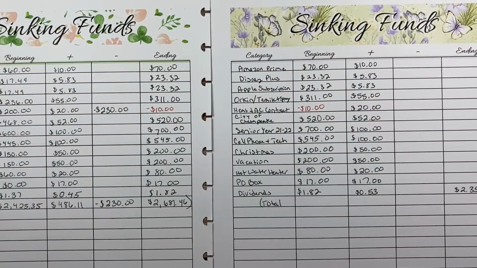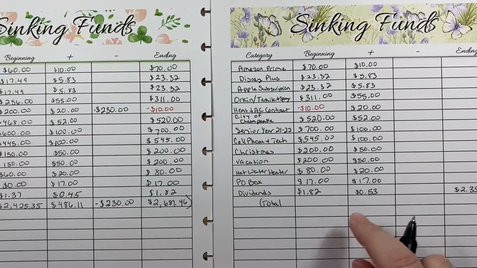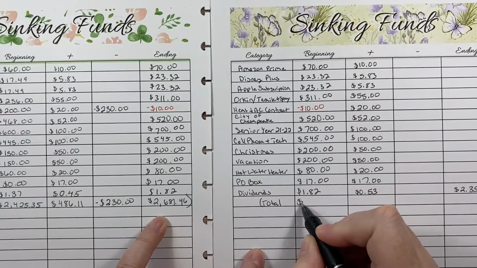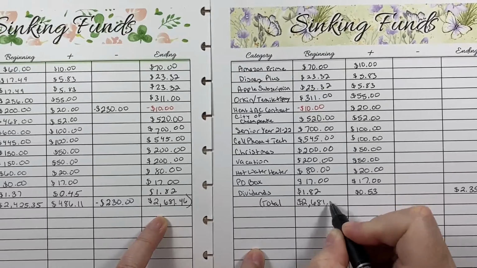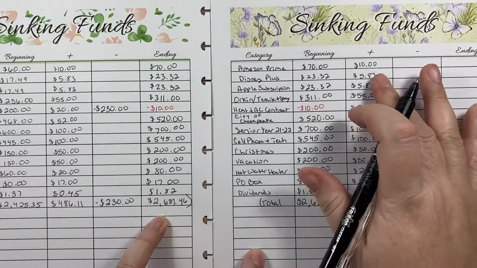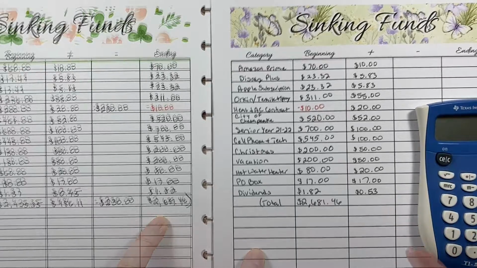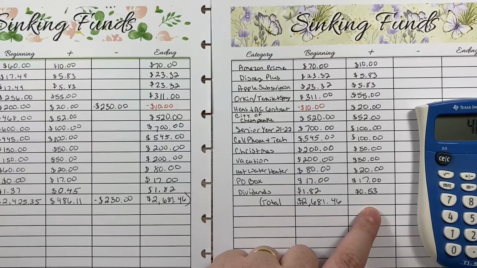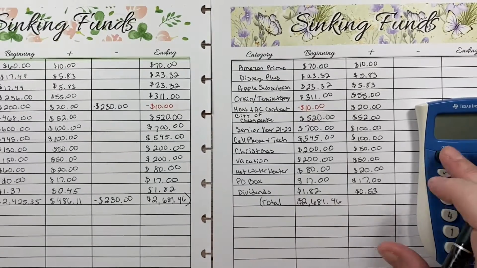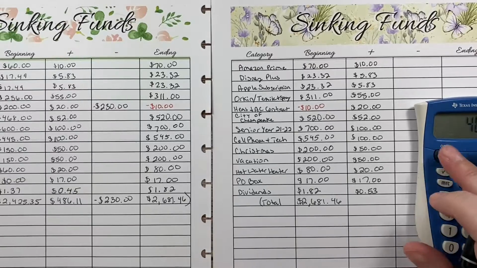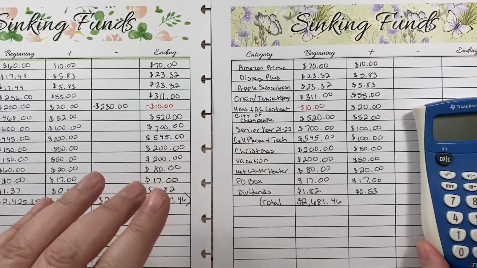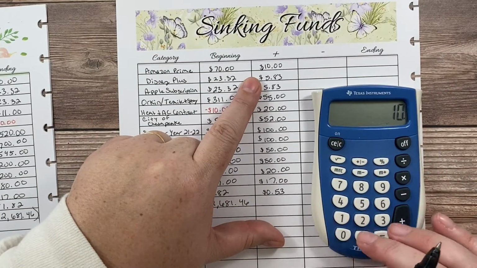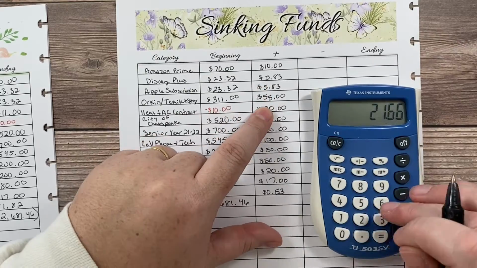Okay, before I forget, I do want to go ahead and put my totals down here. This is going to be the same number as this, which is $2,681.46. And this total amount here is $485.66. Let me just go ahead and do this. So I need to total up these sinking funds. Let's go ahead and do that. 10 plus 5.